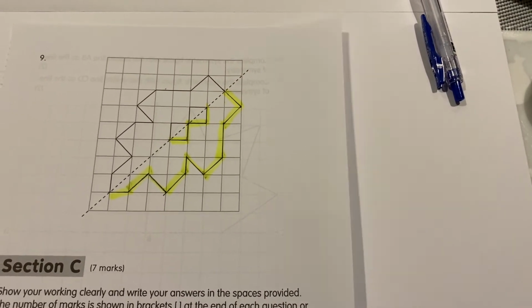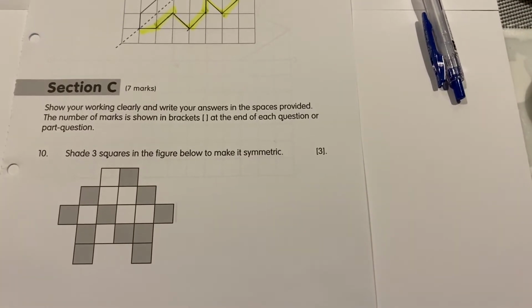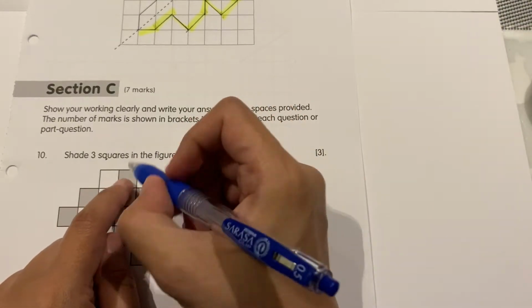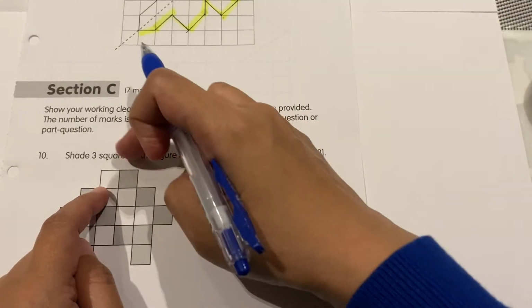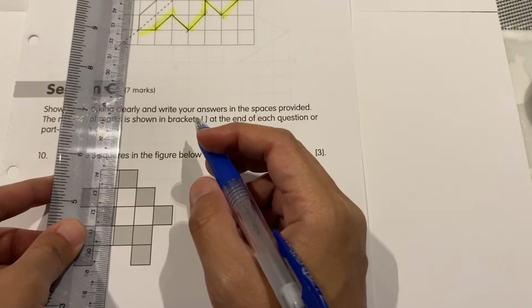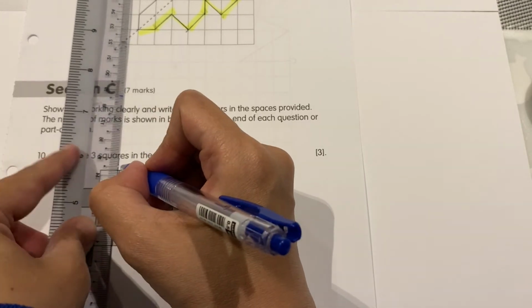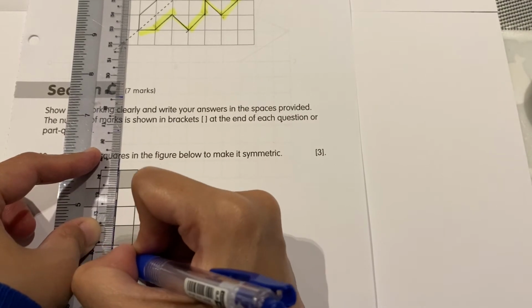Okay, right, section C. Shade 3 squares in the figure below to make it symmetric. So look at the figure carefully. So this one has a missing part. First of all, mark the line of symmetry, which will be here. So this is the line of symmetry. All right, so you mark it first so that you know. Okay, so that's line of symmetry.